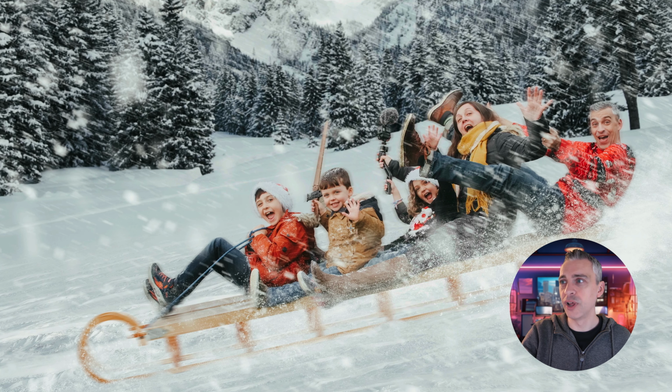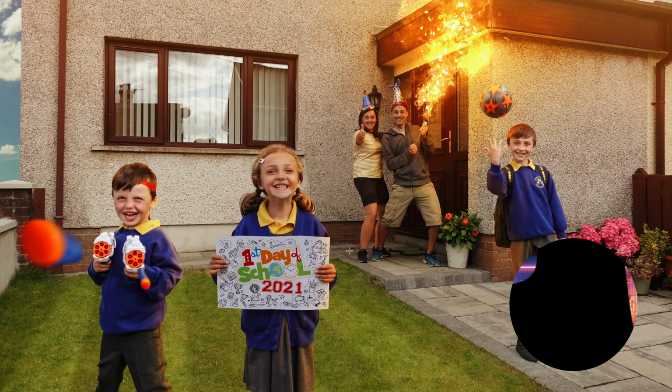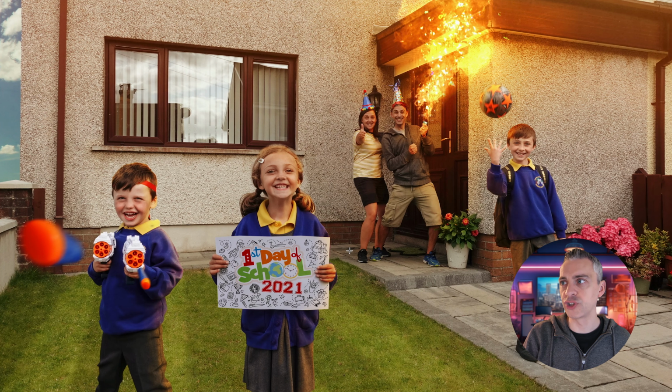Again, with this poster, it took me so long to get the right background with the hills and the trees. Now I would simply prompt Midjourney and ask it for a snowy background with snowy hills and snowy trees or something like that. Things like this, getting the turkey, getting the Christmas tree, getting wallpaper. I would prompt Midjourney for explosions or Nerf bullets or things like this.